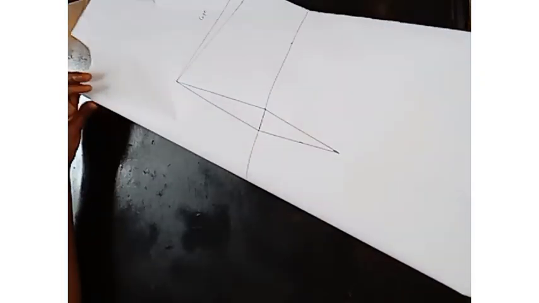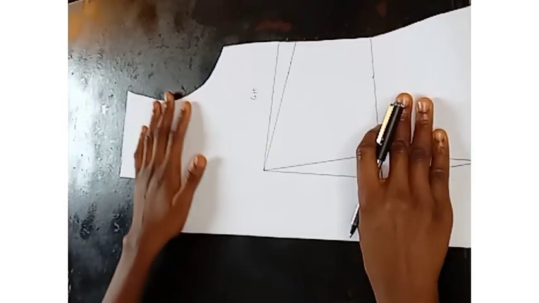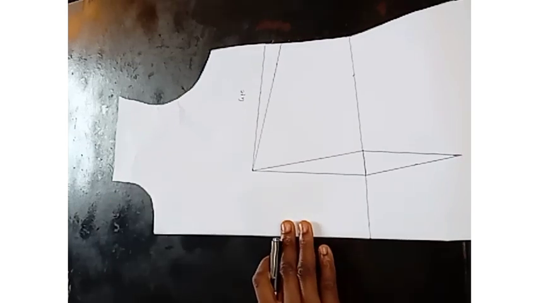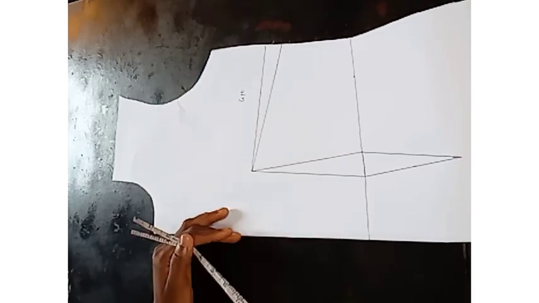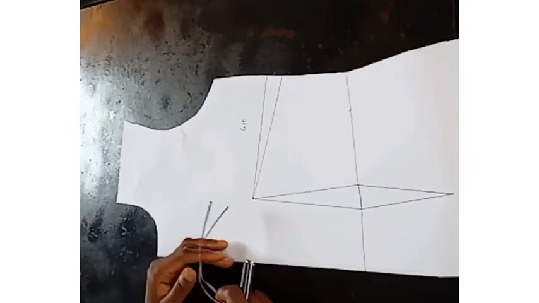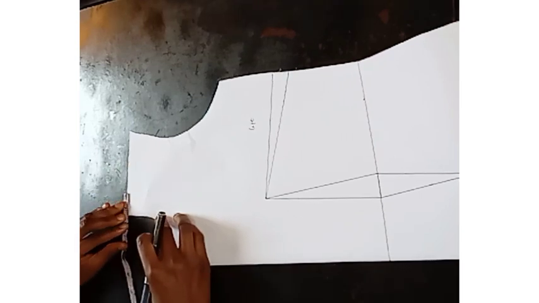So I'll be folding my center into two, like so, like I'm trying to get the center of my dress. I'll fold it in half, the normal way we do when we draft a pattern, just to get the half part of my pattern. Having done that, I'm going to be marking out my very basic neckline. That is the V neckline first. That is what I'm going to be doing now.